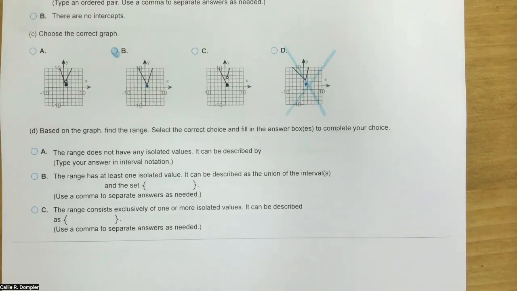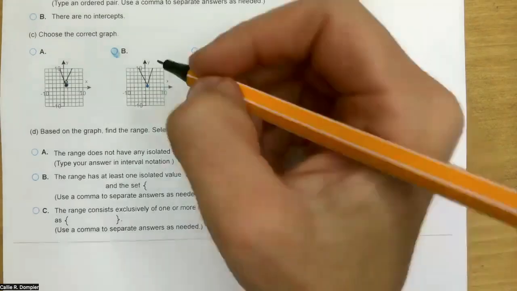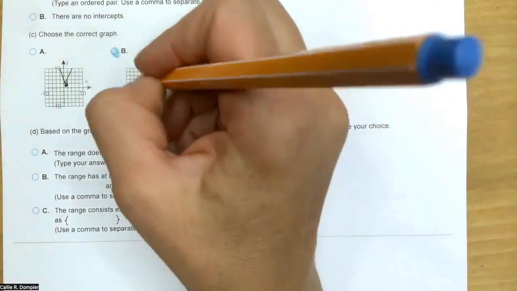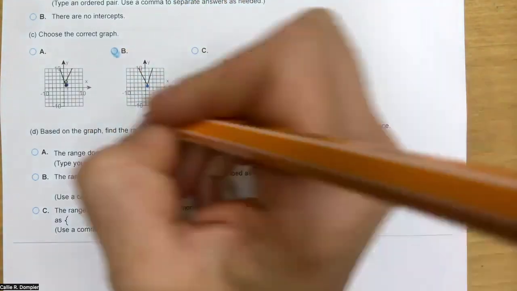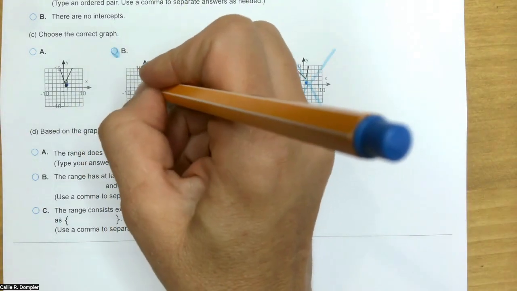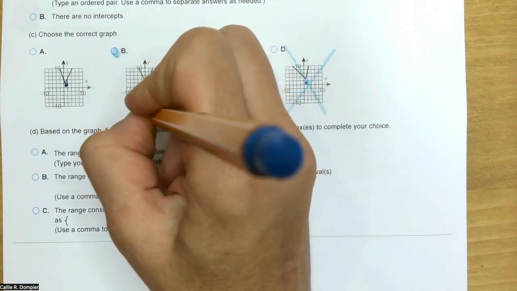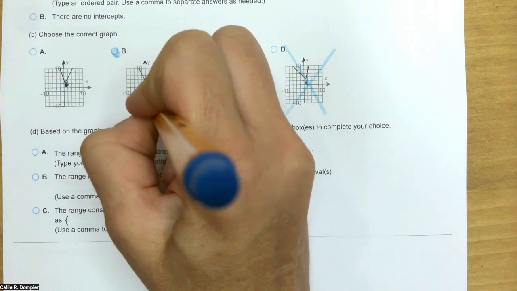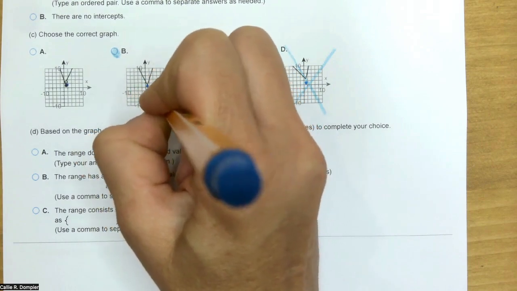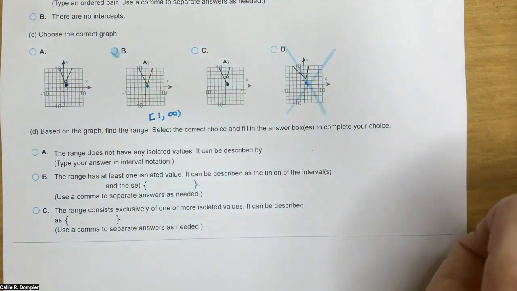And in our case, we chose this one. So this range begins at 1, right? It begins at and includes 1, and then it goes up forever. So we're going to say it's from 1 to infinity.